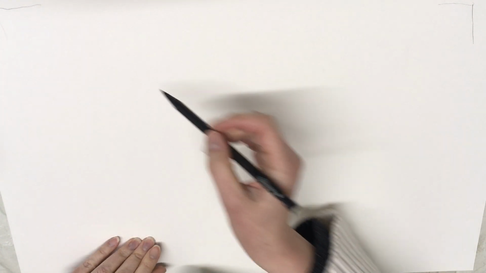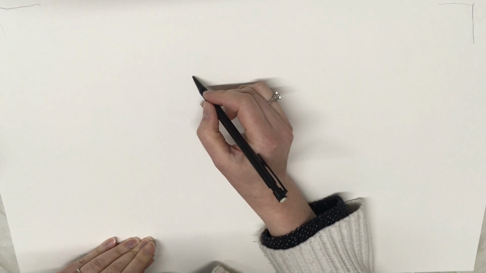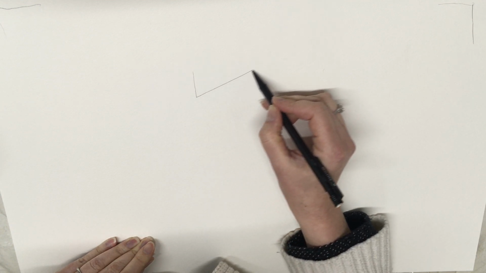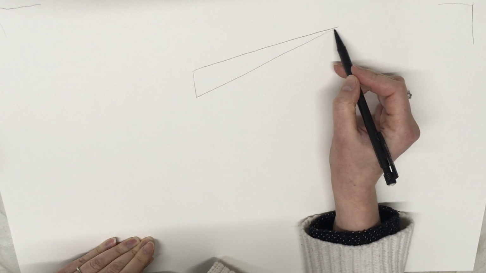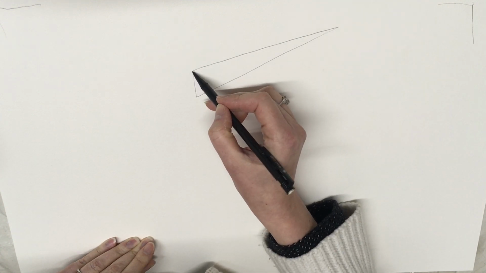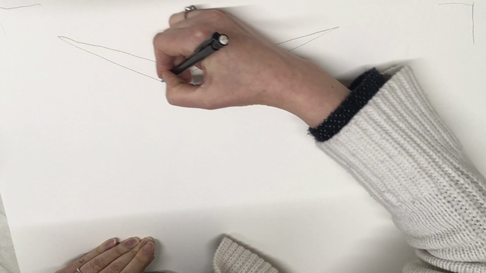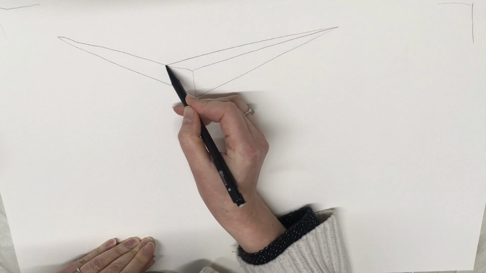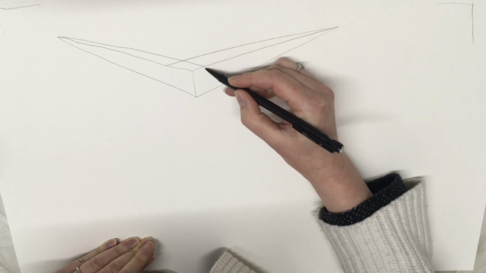So now that you've done 1 point perspective, I want to show you 2 point perspective. The difference between 1 point and 2 point is that with 2 point perspective, we mostly see the corner of a box or the corner of a building. This is what it should look like, generally.